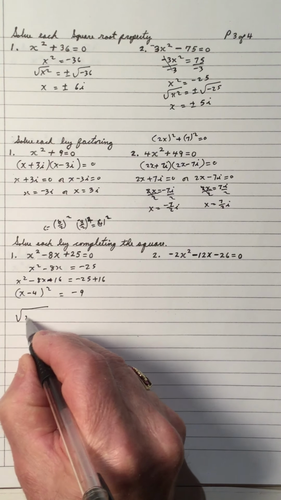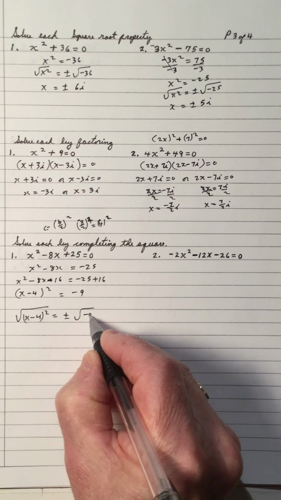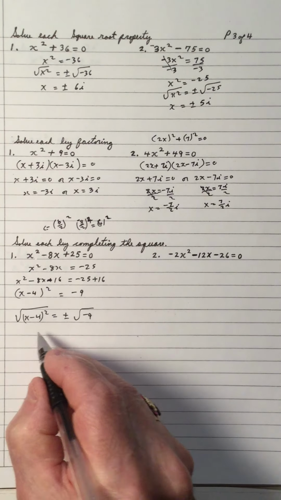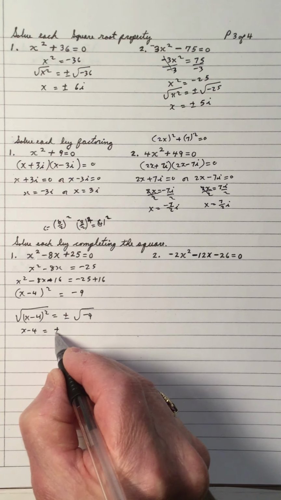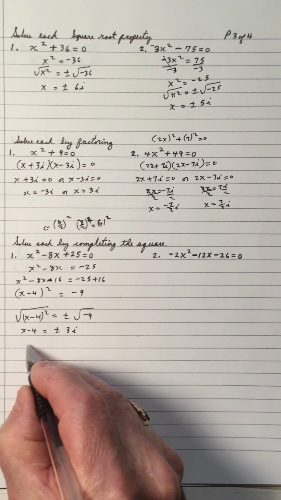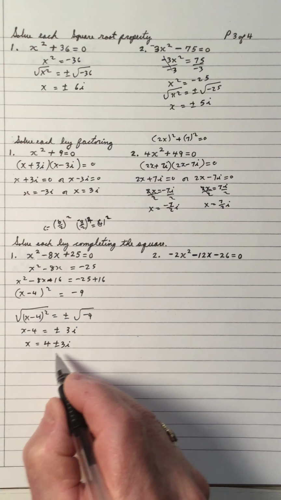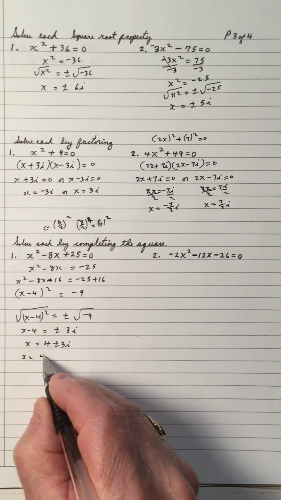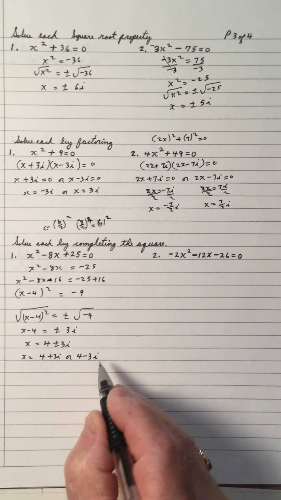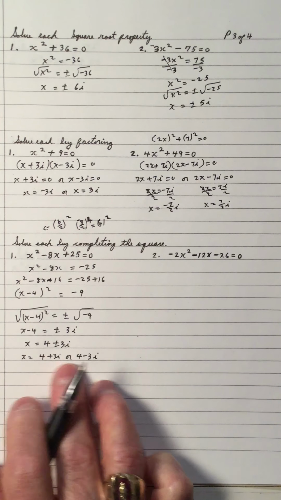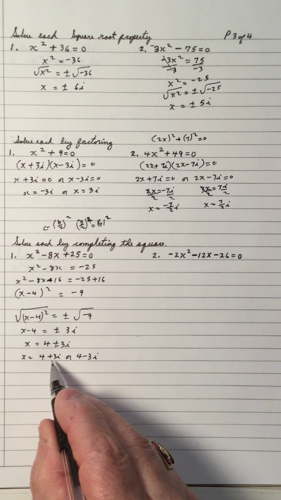Here comes the plus minus. We do the square root of each side, plus minus. And x minus 4 equals plus minus square root of 9 is 3 with an i. x equals negative 4 moves over to become a plus. So one answer is 4 plus 3i. And the second answer is 4 minus 3i. Notice these are conjugates of each other. They are imaginary roots, complex numbers. That's the real part, that's the imaginary part.